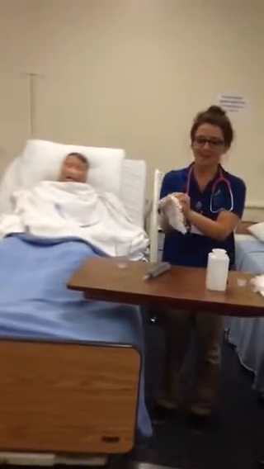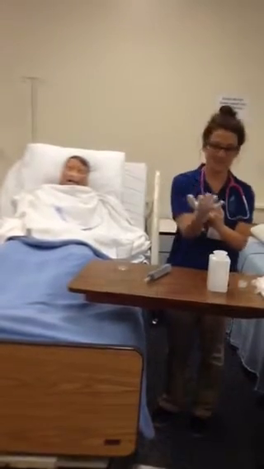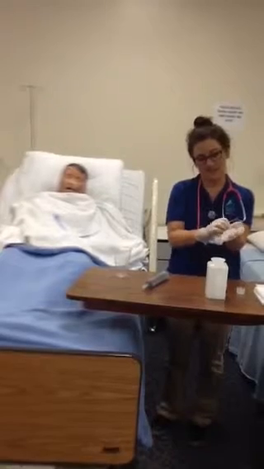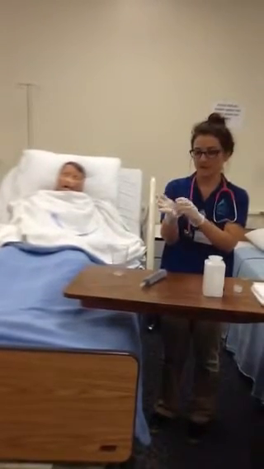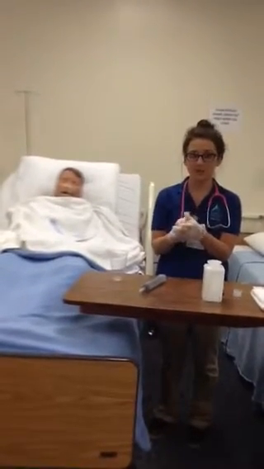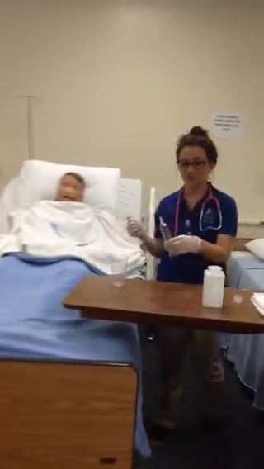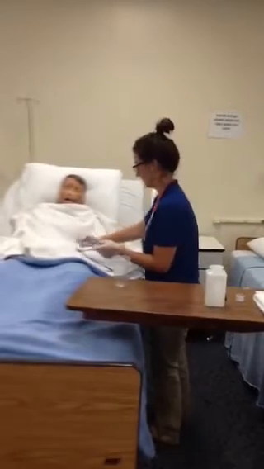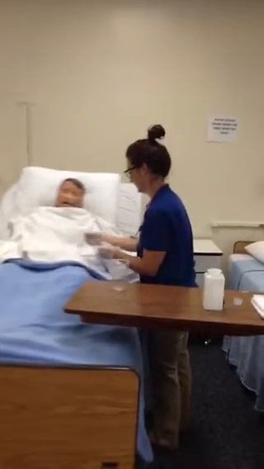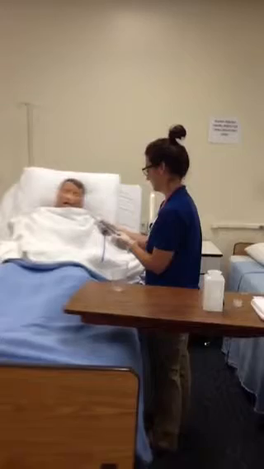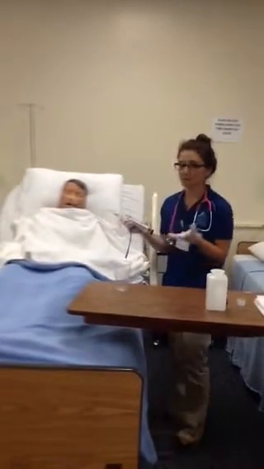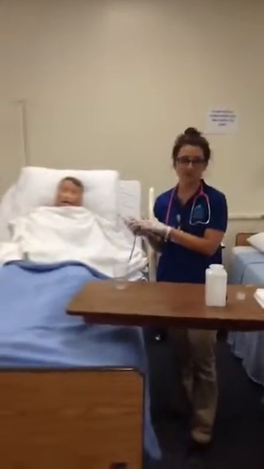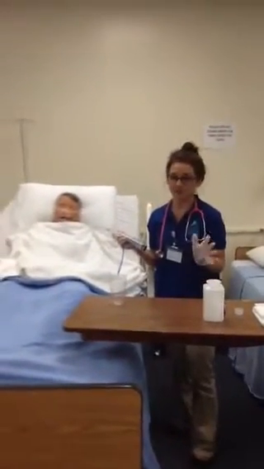I'm going to apply clean gloves. And I've got to check for placement of the NG tube, so I am going to aspirate 30 milliliters of gastric secretions once again. And also, if your hospital does require it and it's part of the policy, we would place the gastric secretions on the litmus paper just to verify the pH.